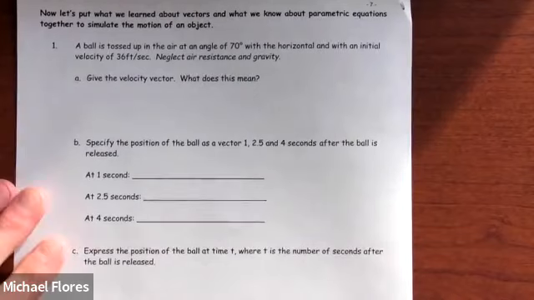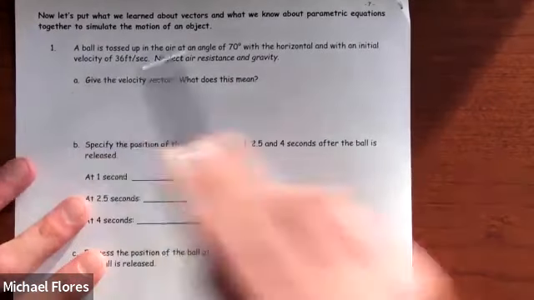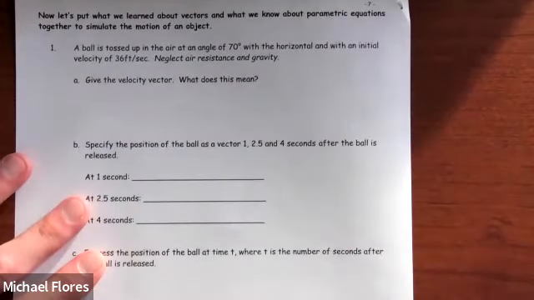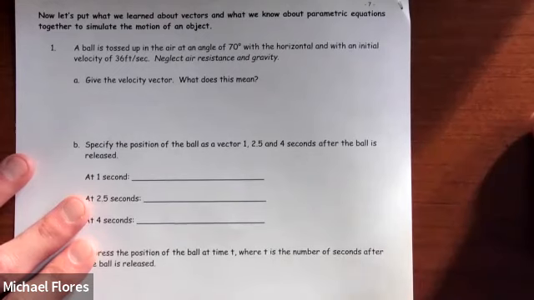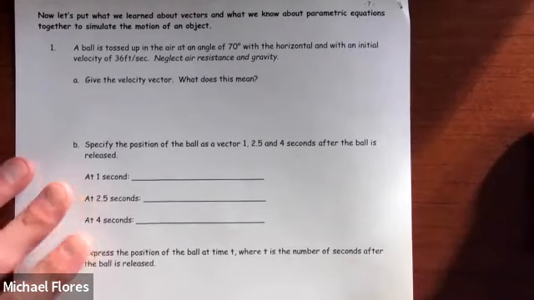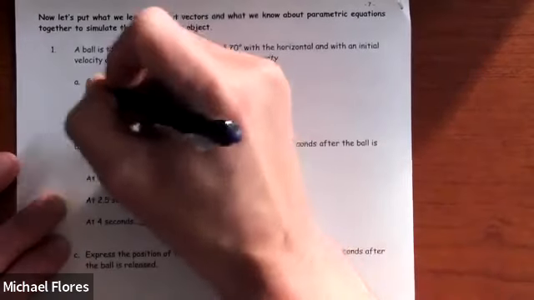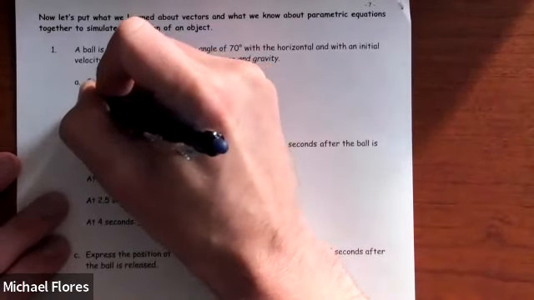So here, a ball is tossed up in the air at an angle of 70 degrees with the horizontal and with an initial velocity of 36 feet per second. Neglect air resistance and gravity. Give the velocity vector, and what does this mean? Now, I'm going to change this up a little bit. I'm going to go ahead and give you the equations that we're going to need to use to solve this type of problem. It's going to be a little bit different than what we've been accustomed to.